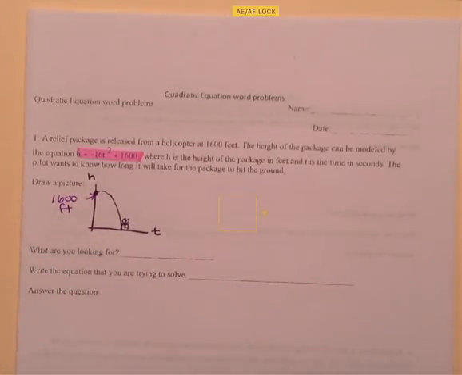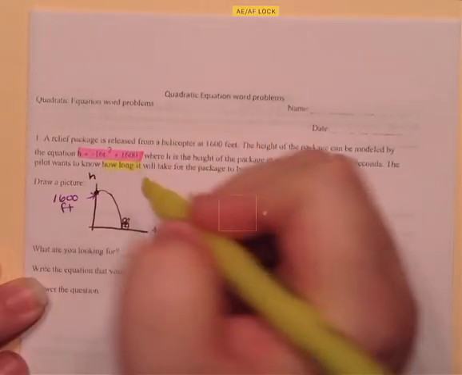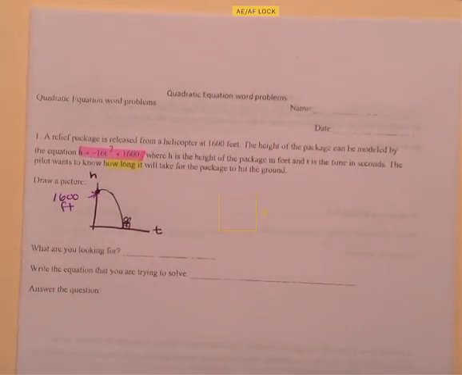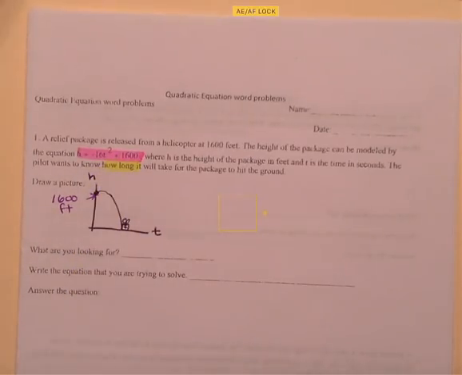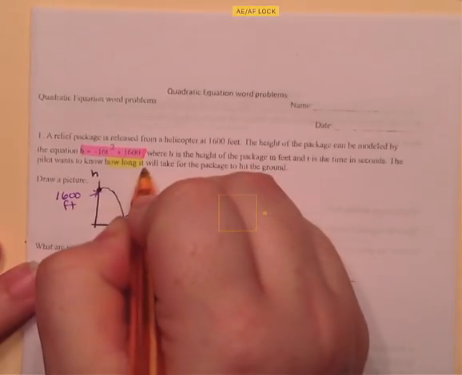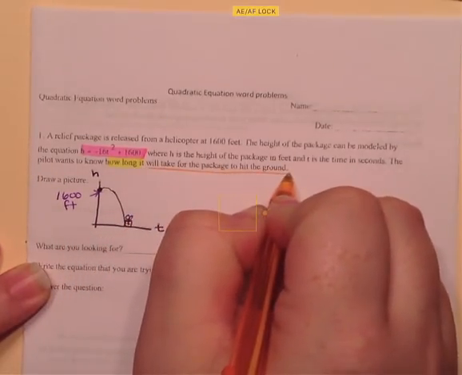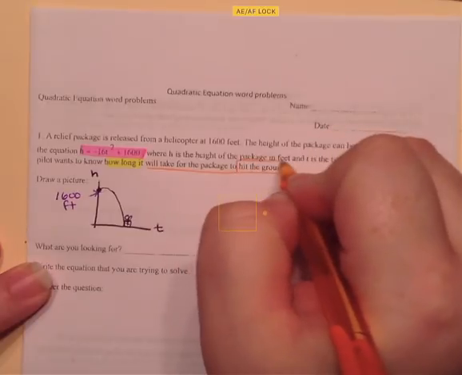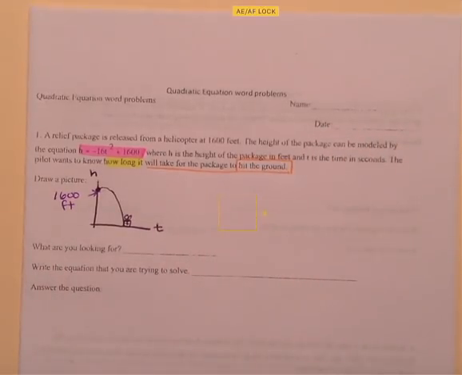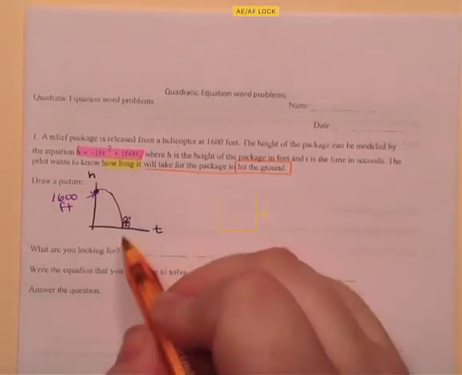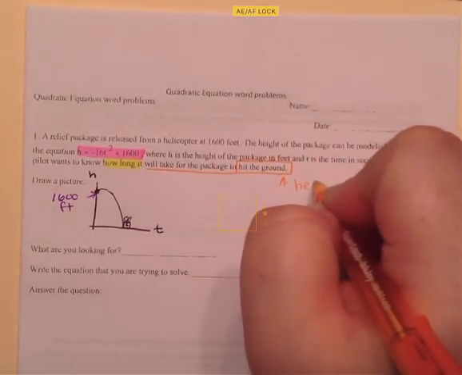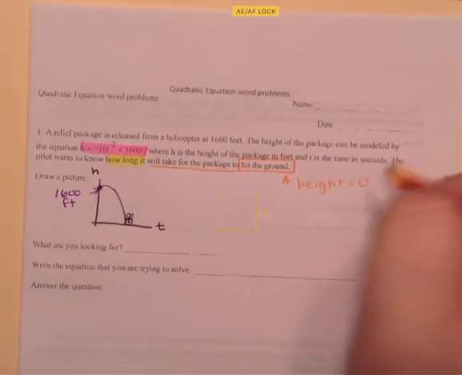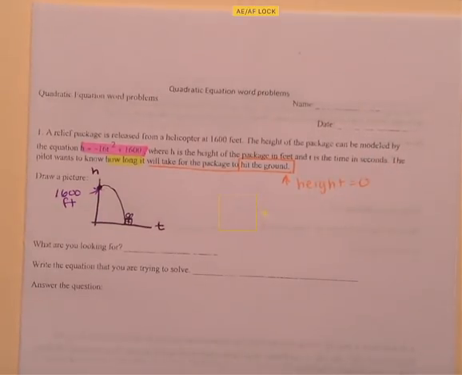The question says how long? So it's talking about time. How long is time. It's not asking about height. How long it will take for the package to hit the ground. Now when it wants to hit the ground, what is that really asking for? If it's hitting the ground, your height is equal to 0.